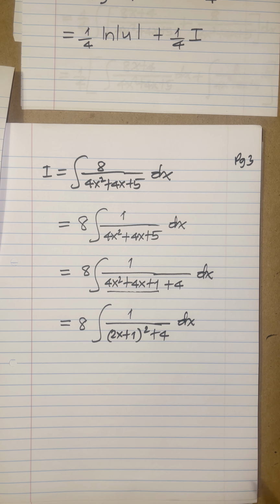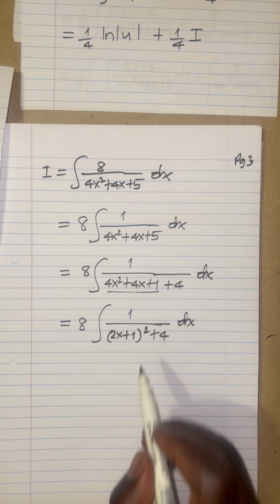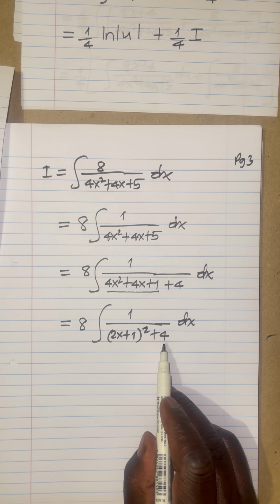Fantastic. Now at this stage, remember when you have something squared like this, tan substitution comes to mind, but there has to be a 1 here, so I'm going to have to factorize this. So we have 8 times the integral of 1 all over, watch this, common factor is 4. 4 into this part is going to be 2x plus 1 all squared all over 4 plus 1, like that, and then dx. This 4 is dividing, remember, so it can divide into 8, and we have 2 times the integral of 1 all over this part here.